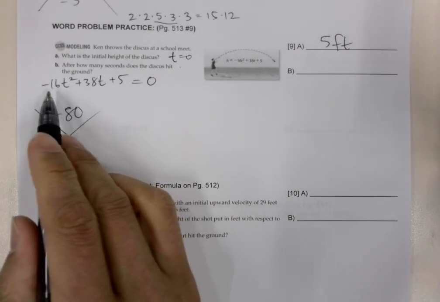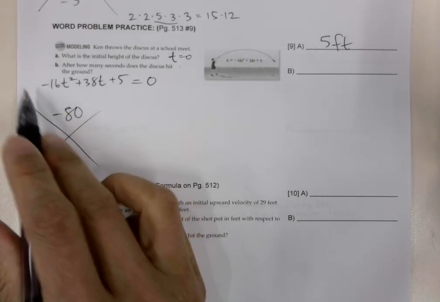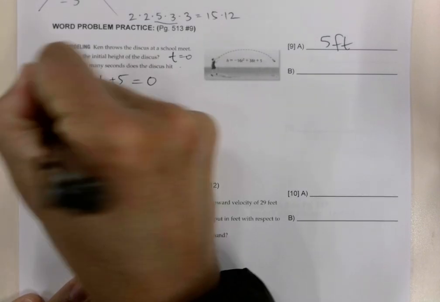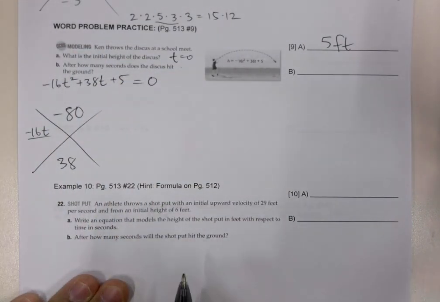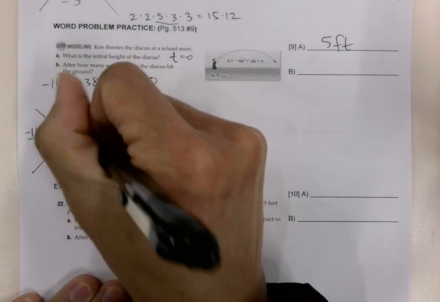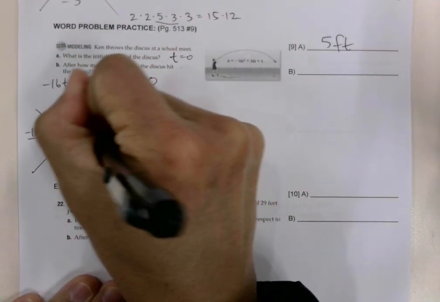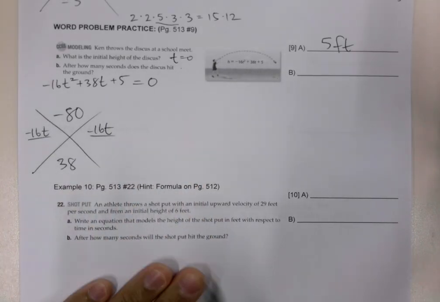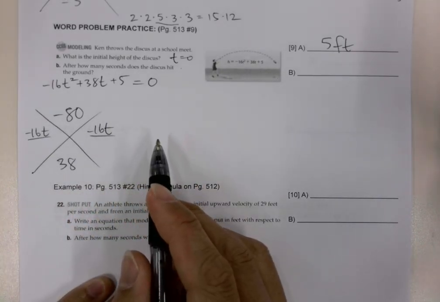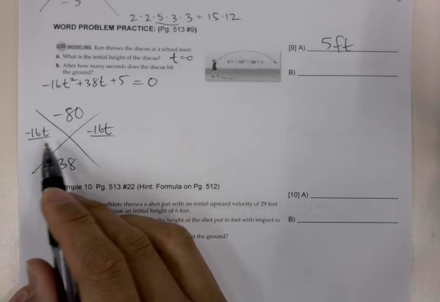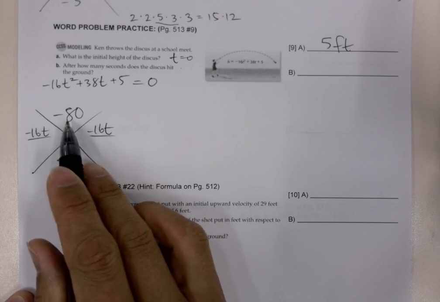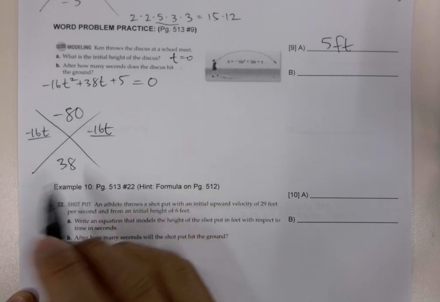And because I have a coefficient that's not 1 on my t squared term, I'm going to put negative 16t as the numerator over here. And I'm going to put negative 16t as the numerator on this right side, right, for the factor. So now what do we need to do? We need to figure out what two numbers multiply to negative 80 and add up to 38.